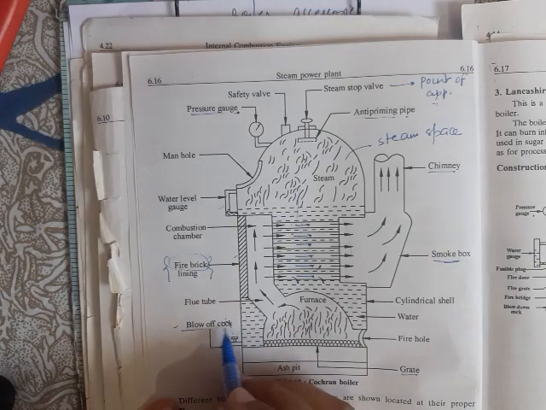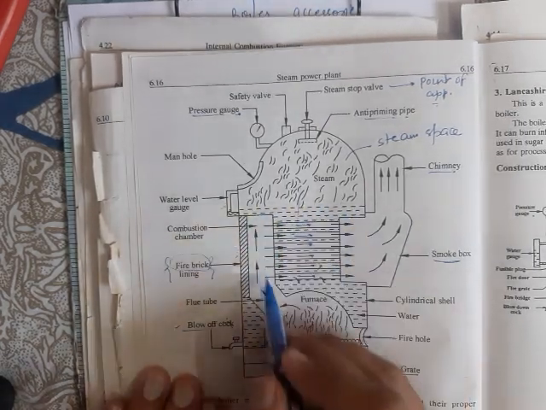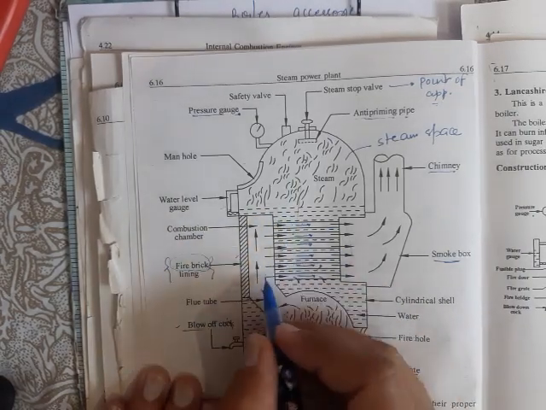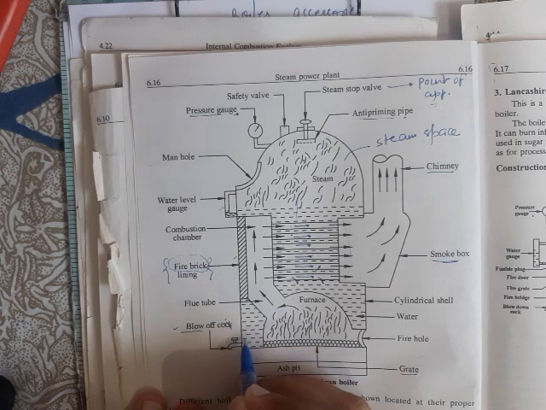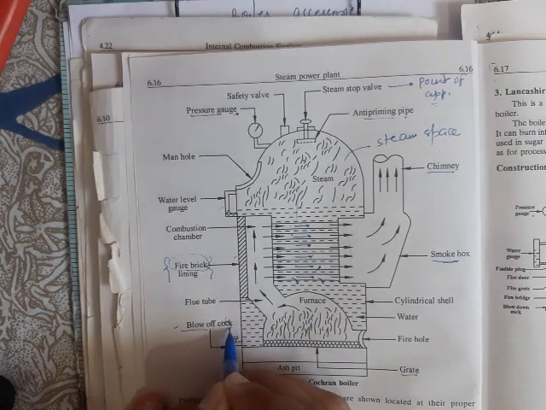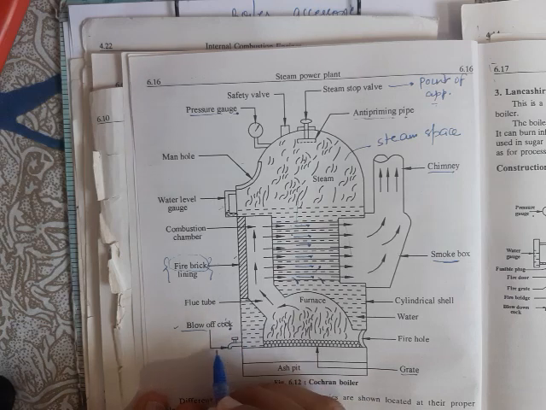Please note another important function of the blow off cock. For periodic cleaning and inspection purposes, the water has to be discharged out of the boiler shell through this blow off cock. So water is discharged out of the blow off cock for regular cleaning and inspection purposes.